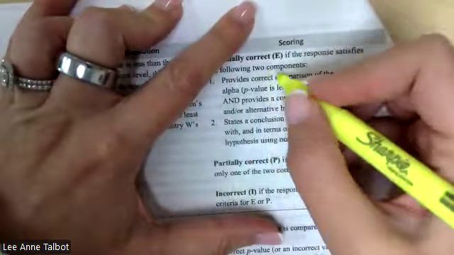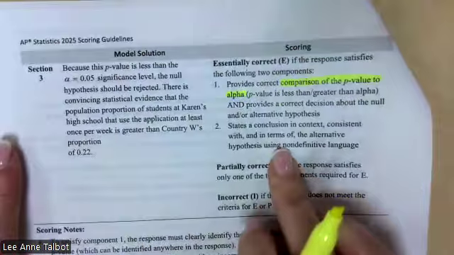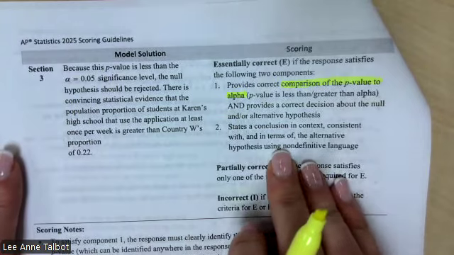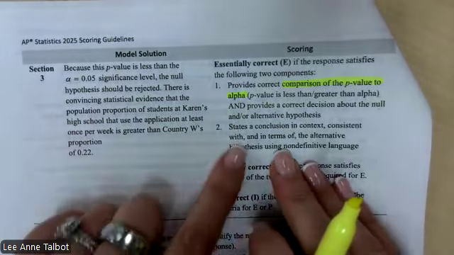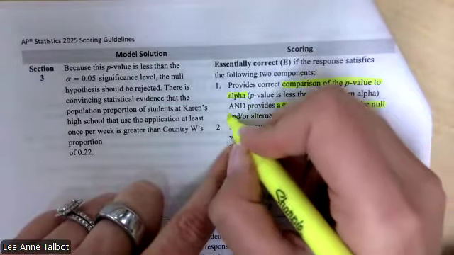Okay, now part C, not part C. Section 3 is the conclusion. Two components. You need to compare the p-value to alpha. So since our p-value is less than 0.05, you need to provide a correct decision about the null hypothesis.